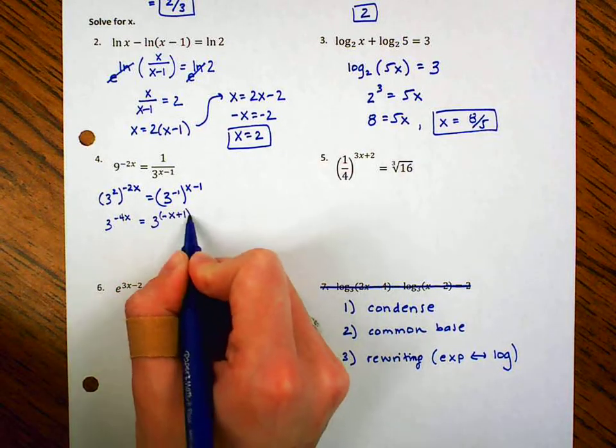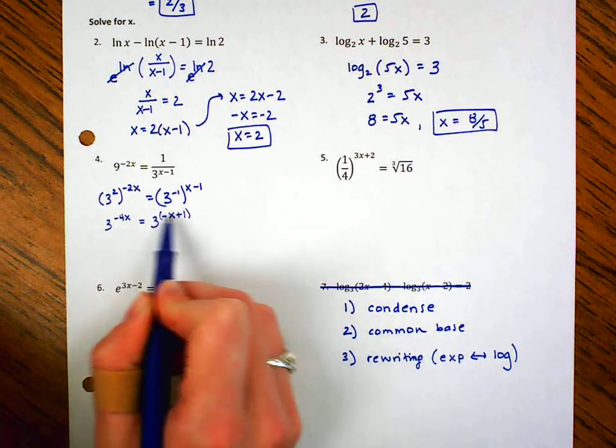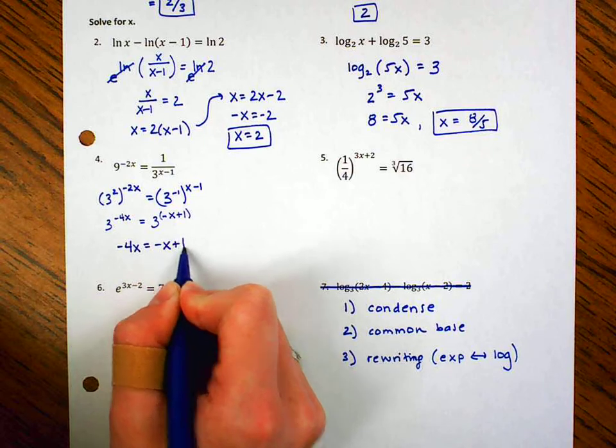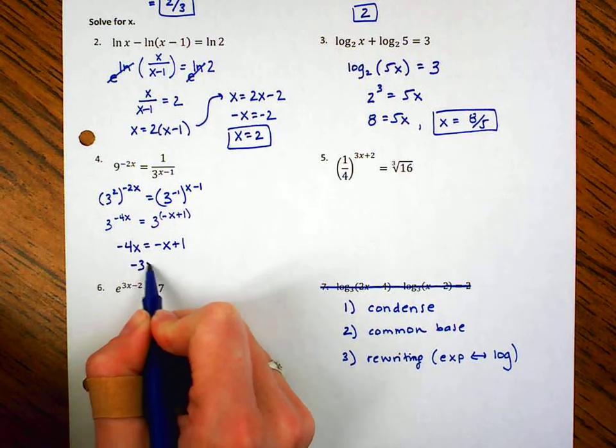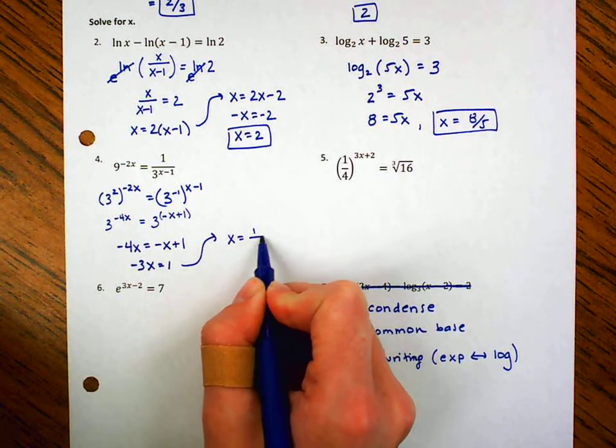Okay, that's my exponent. Once my bases are the same, the only way that these are going to be equal is if their exponents are equal. So my last step is to set the exponents equal and then solve. So I'm going to add x onto this side, and then my last step is going to be to divide by -3.